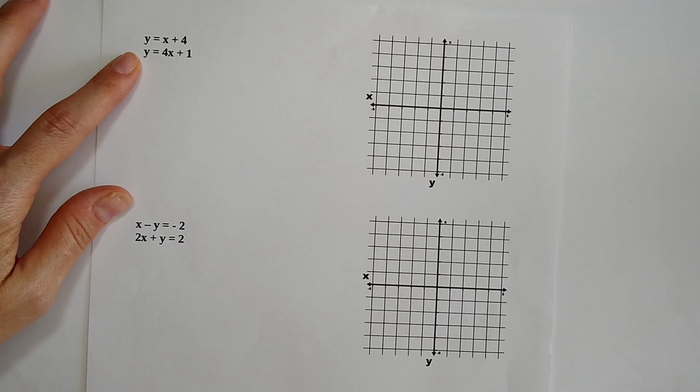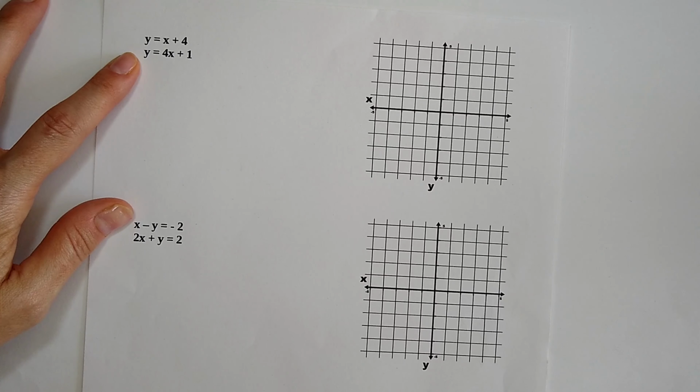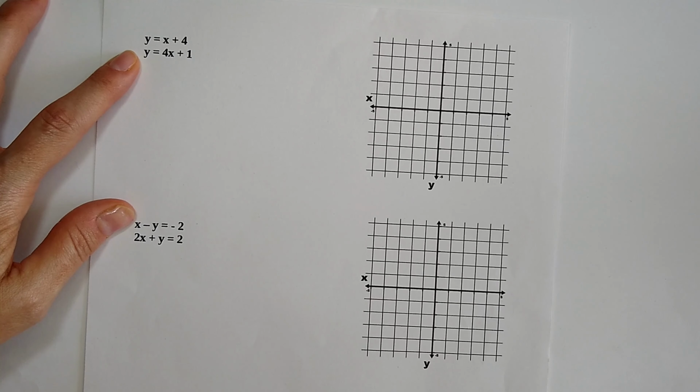So we have 2 equations for lines. They are both in slope-intercept form, and this is fairly simple. We're just going to graph them and see where they intersect, and that answer will then be given in an ordered pair.